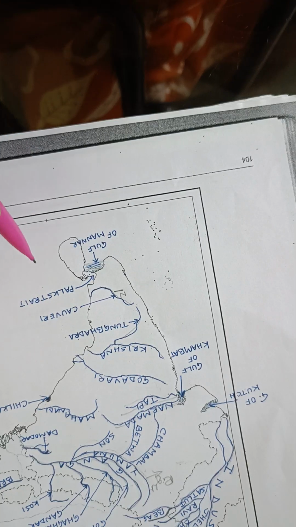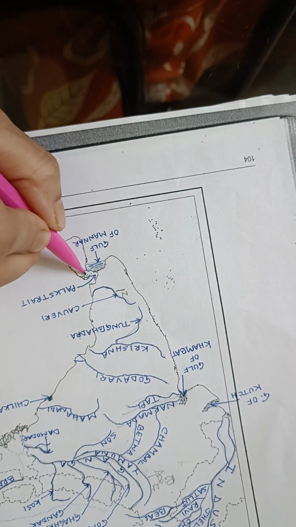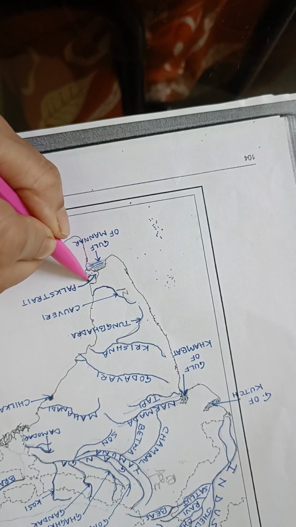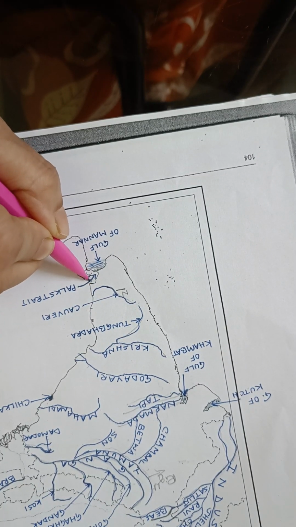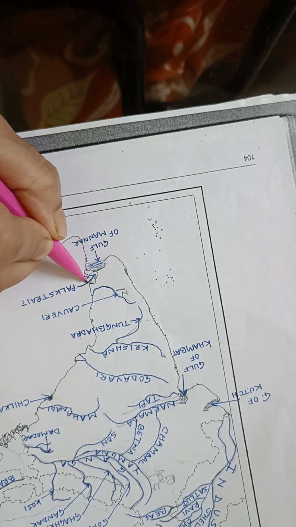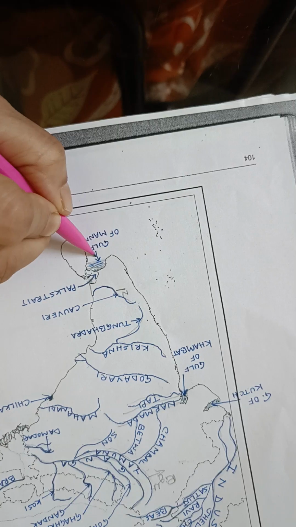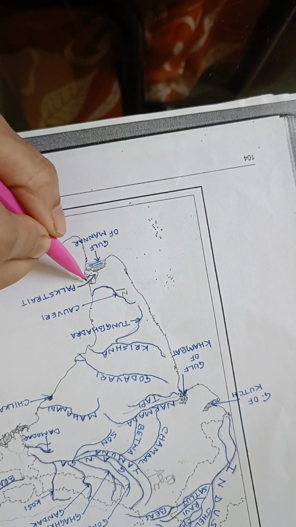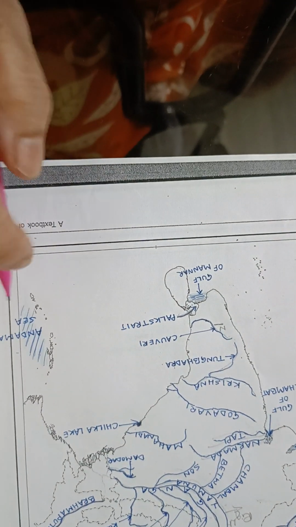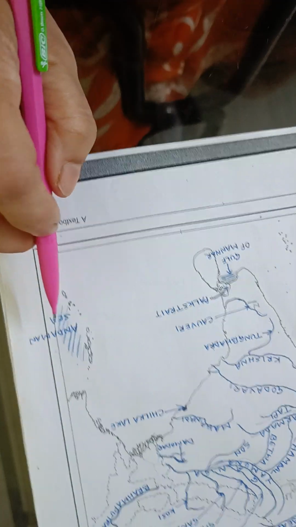And when you are doing Palk Strait, see carefully how I have put the arrow. Palk Strait is this water body which is separating India from Sri Lanka. So this is Palk Strait. The lower one is Gulf of Mannar. The top one, this separated part where you have put this arrow, this is Palk Strait. And this side is the Andaman Sea.